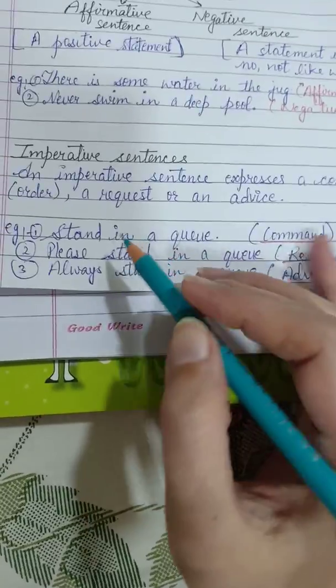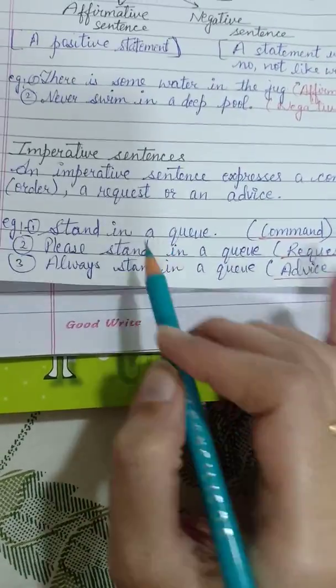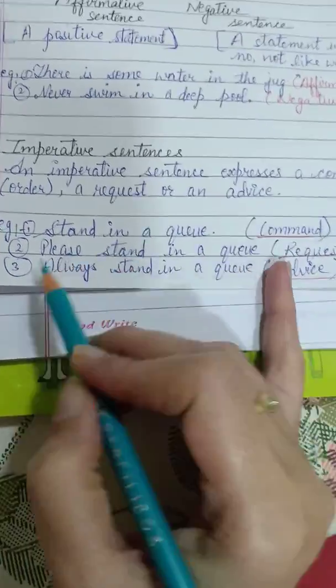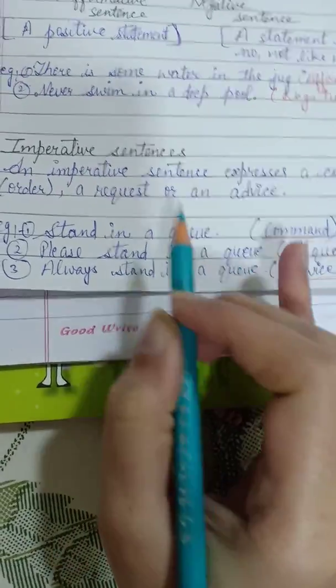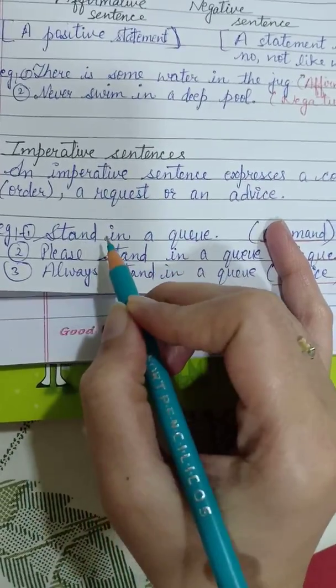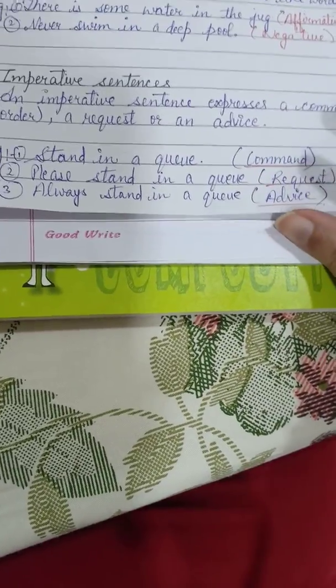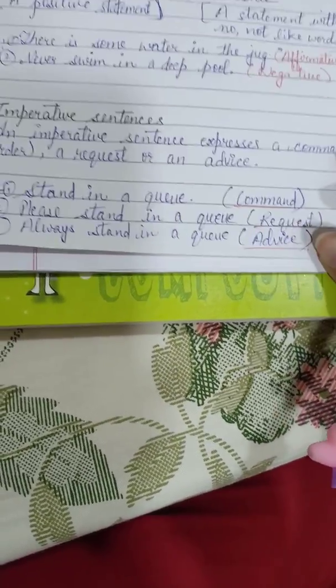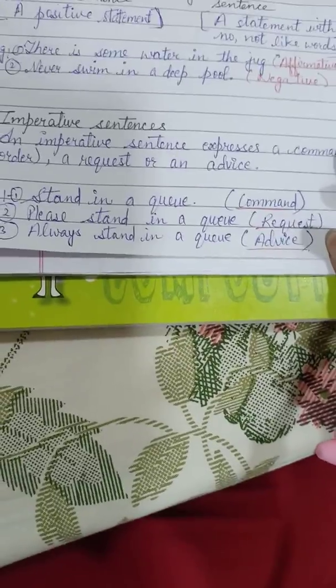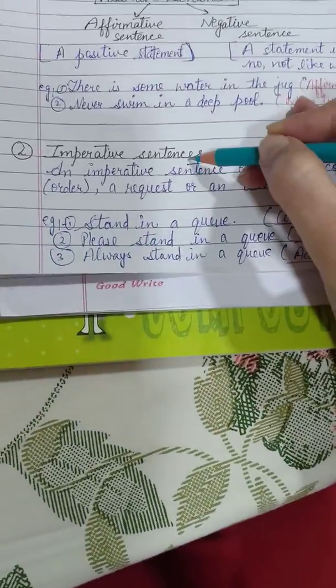Next here, third form of imperative is an advice. Always stand in a queue. So the same sentence can be written in the form of an advice which says always stand in a queue, or you should stand in a queue. So this was the imperative sentence.